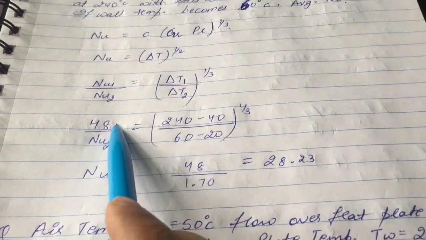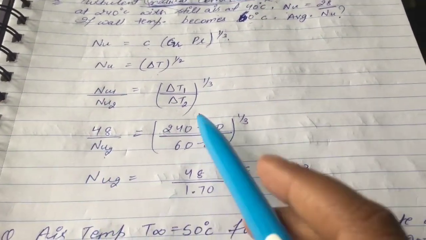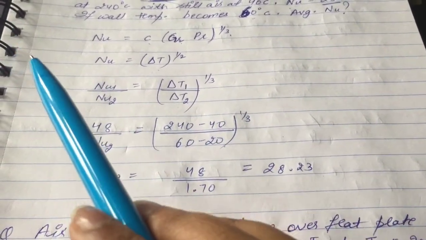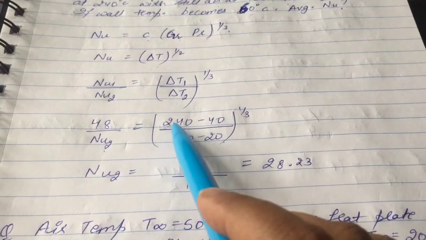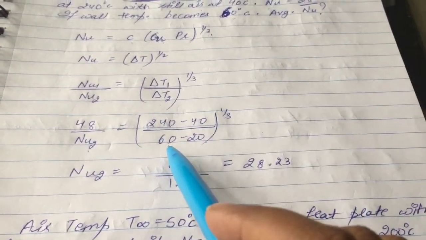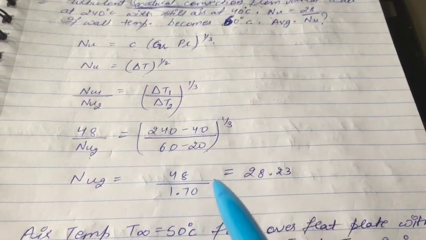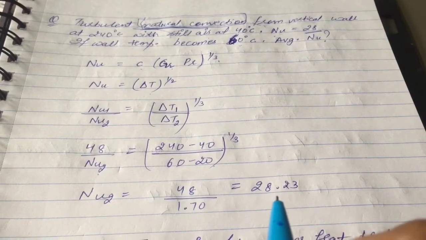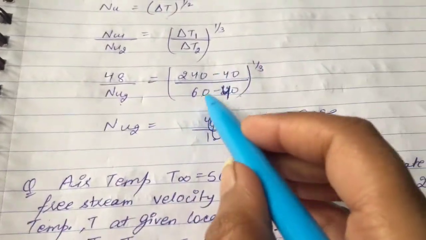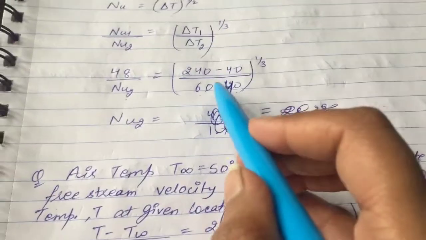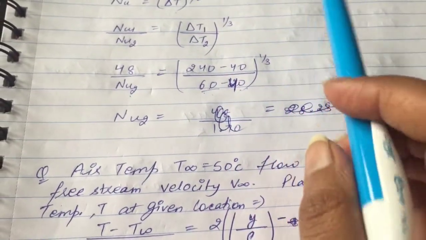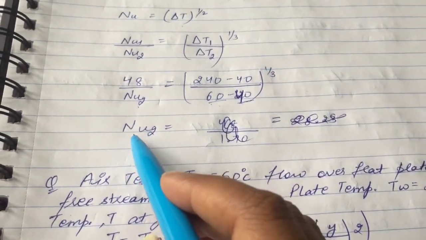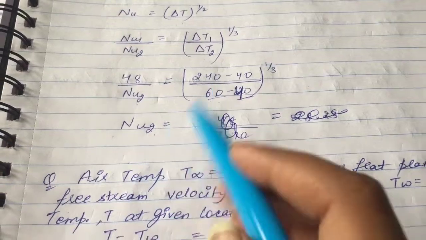So NU1 we know 28, NU2 we have to find. Delta T1, initially it was 240 degrees Celsius and with still air at 40, so 240 minus 40 upon, now the temperature has become 60 degrees Celsius. Sorry, this is 60 minus 40 because now the new temperature is 60 and still air is at 40 degrees Celsius. So from here we can calculate our Nusselt number for the second situation.